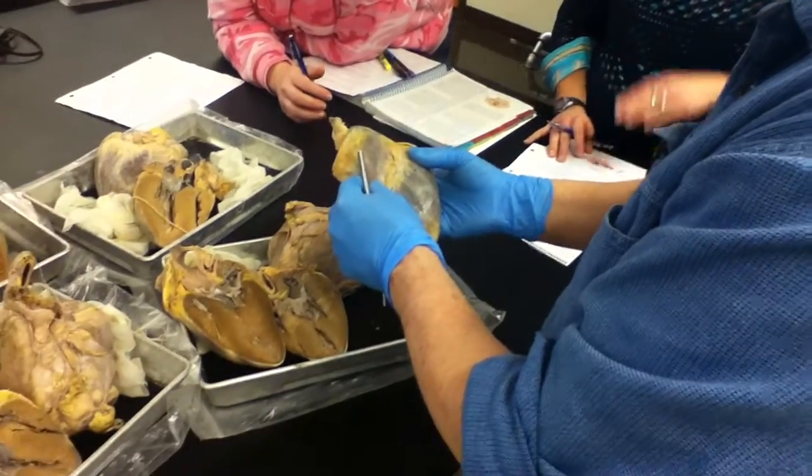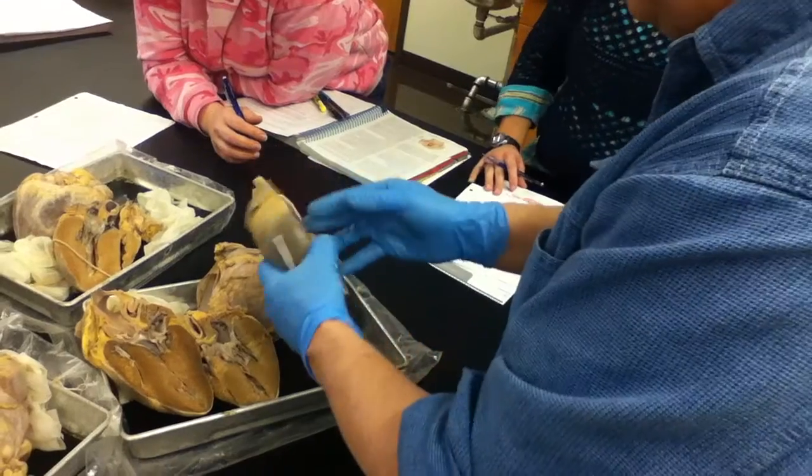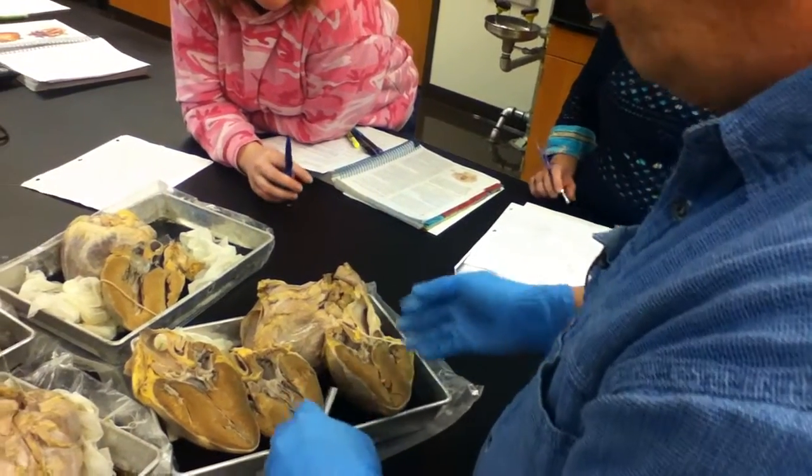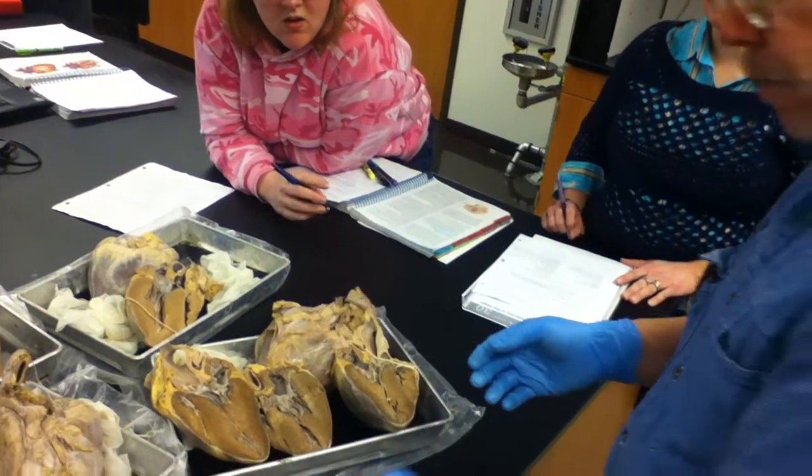And this is important because this is a muscle that is always aerobic. It cannot go anaerobic, never. If it does, we call it a heart attack.